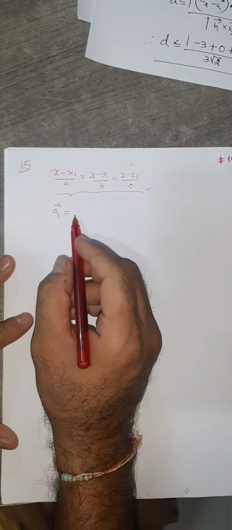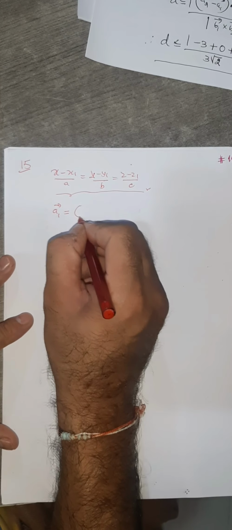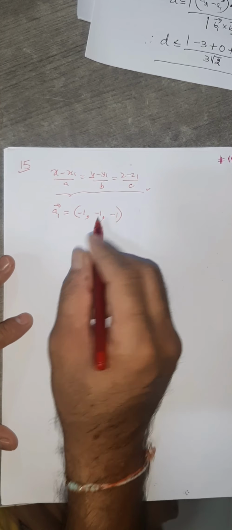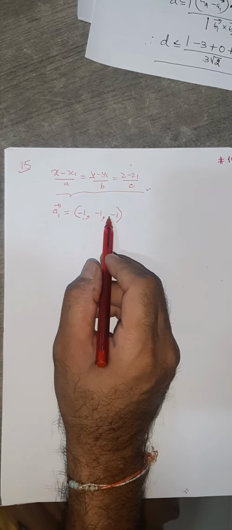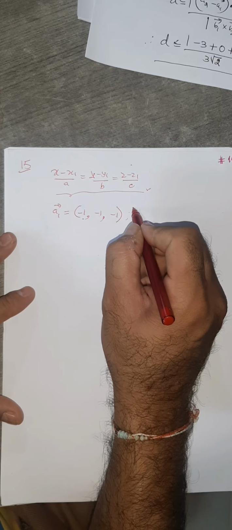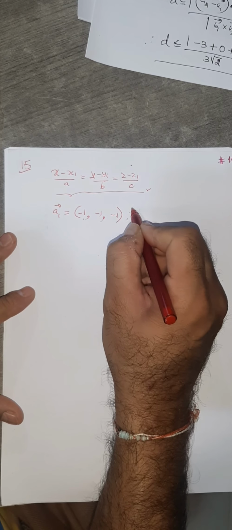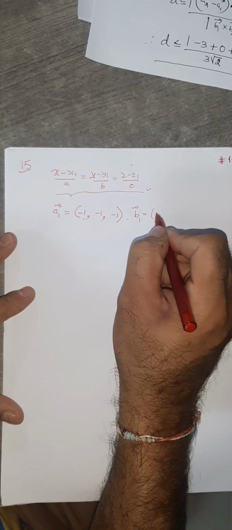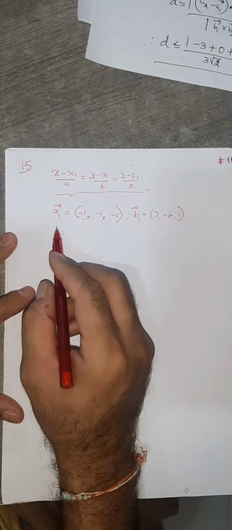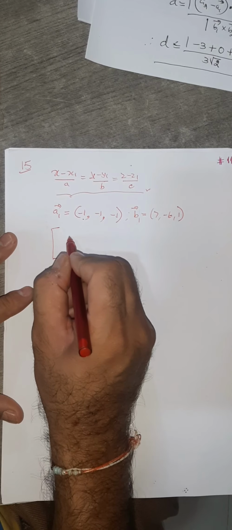You can see it is minus 1, minus 1, minus 1. What's the direction? Your direction will be vector b1, which is given by 7, minus 6 and 1.